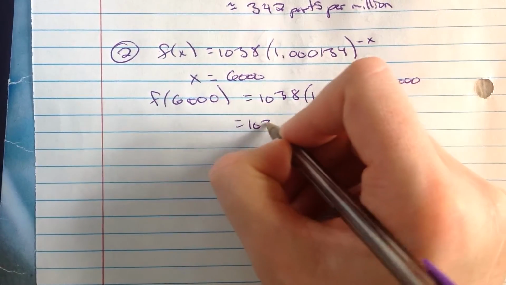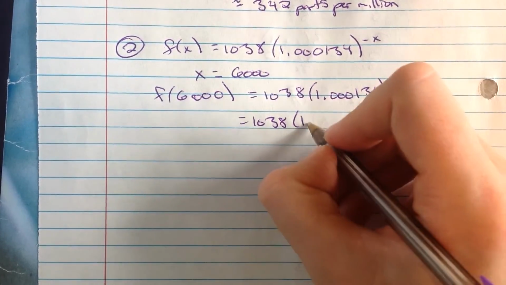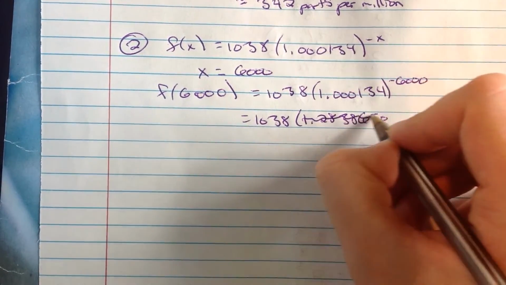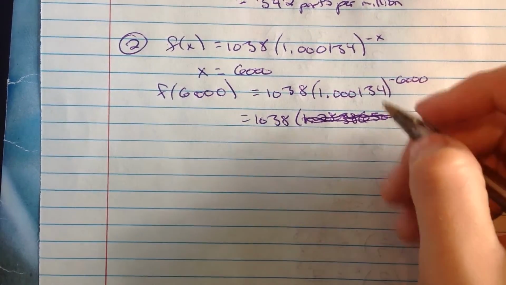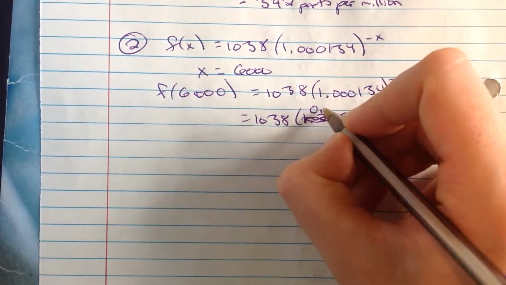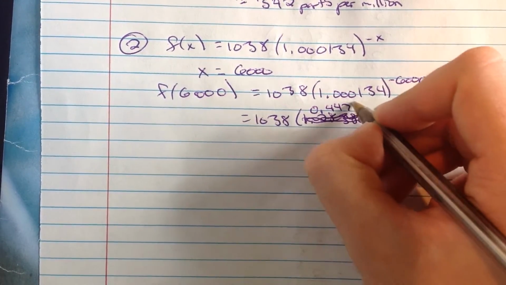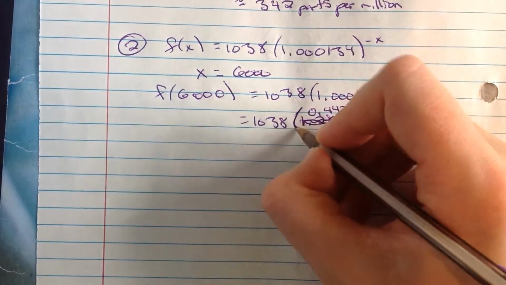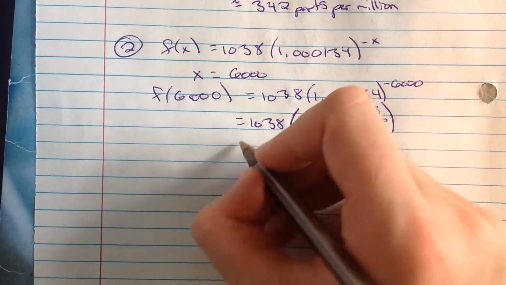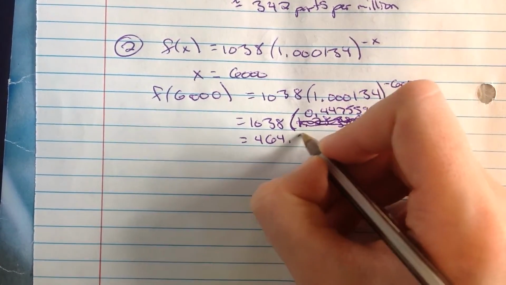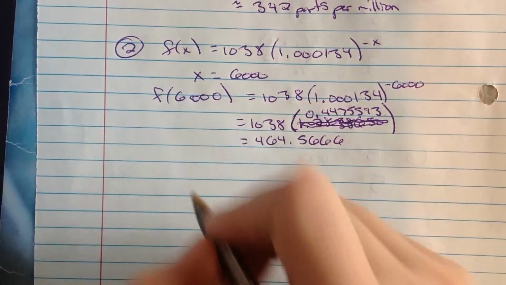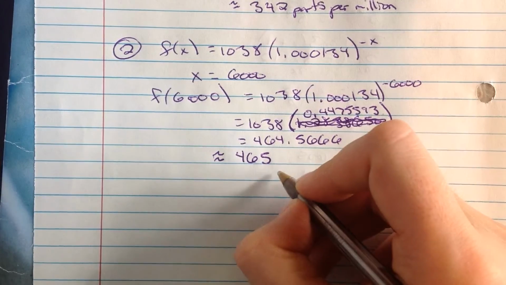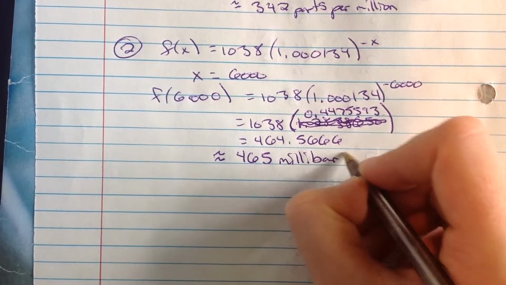This becomes 1038 times, let me look at my calculator again, 0.4475593, and it continues on. So then if I times those two things together, I have 464.5666. What that means is approximately 465 millibars is what we get if we round.